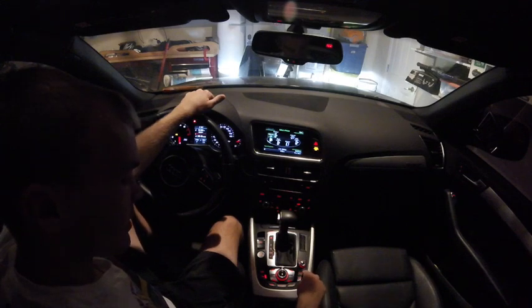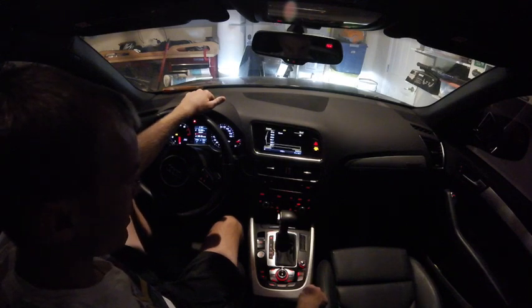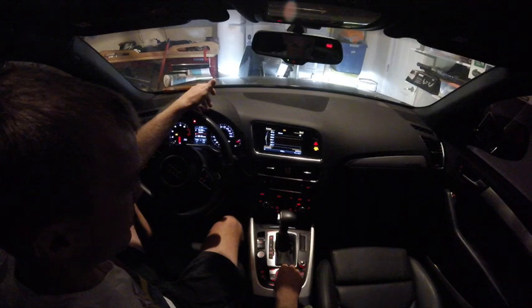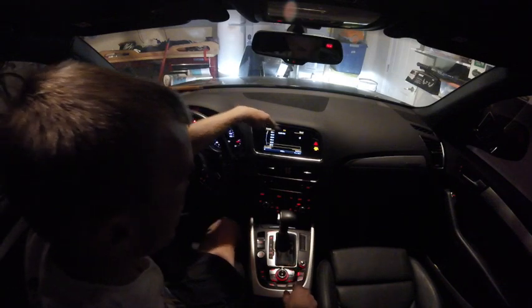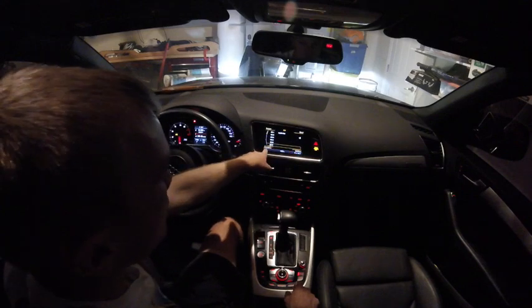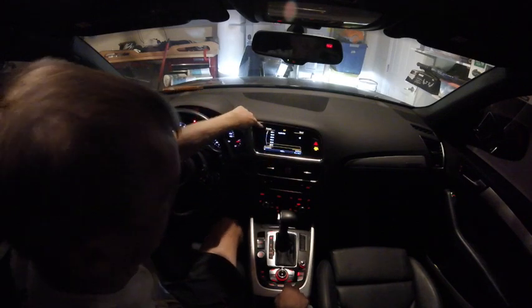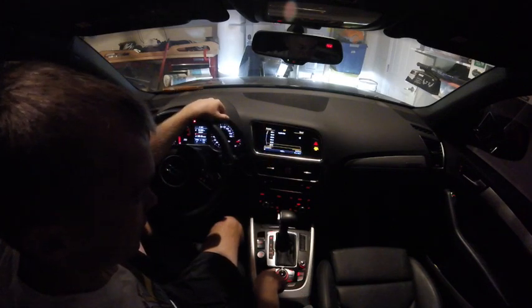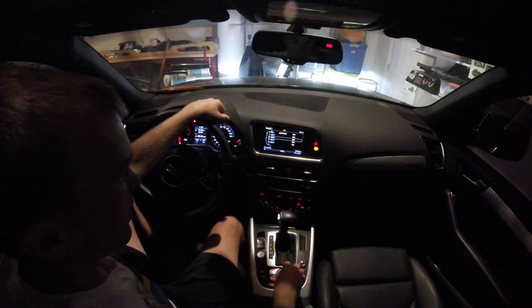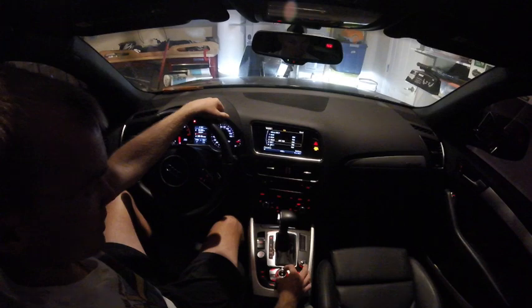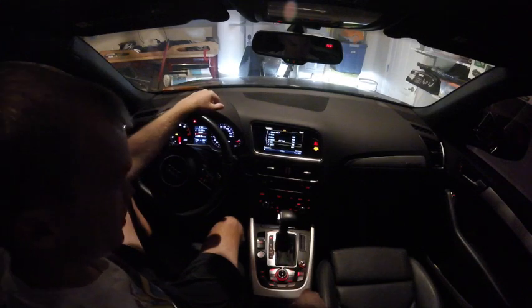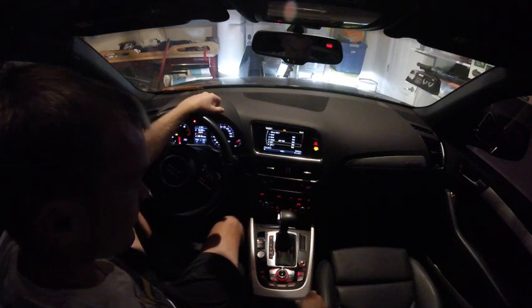On the right side here, we've got the radio button. Radio brings up all of the radio stations that are available. Again, you've got these four in the corners. So let's say we want to go to our presets, which I've got programmed. You click on this top left button and it'll bring up the preset options that I have available, and you can scroll through those with this knob here to choose the station that you want.